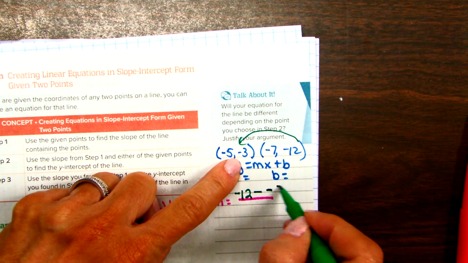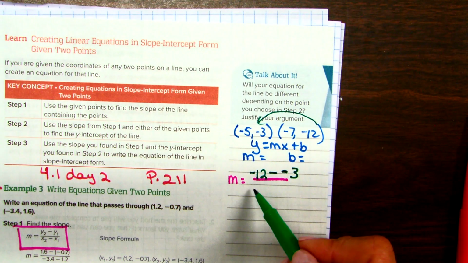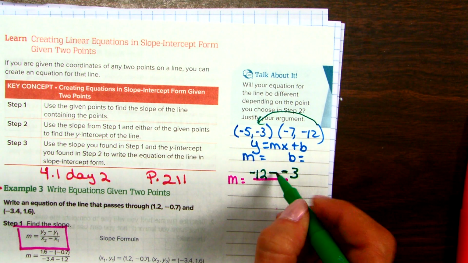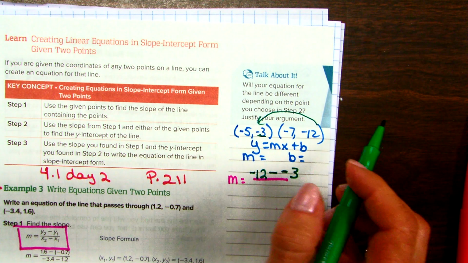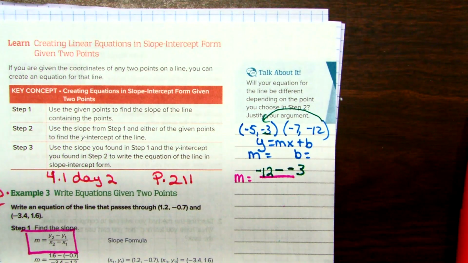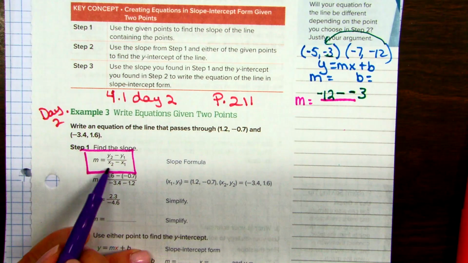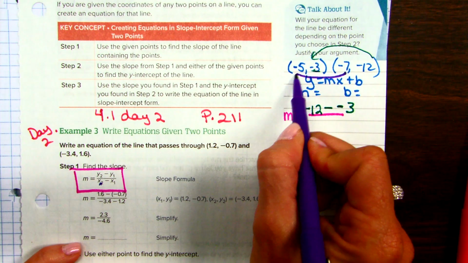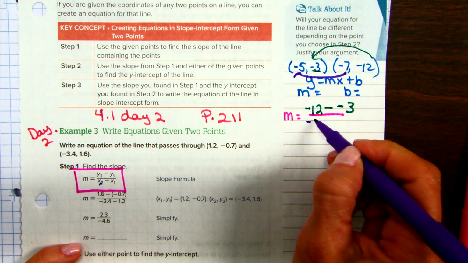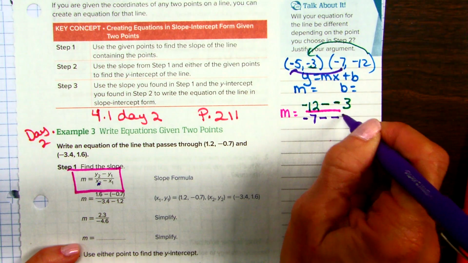-3. What some students have been doing is they're like, oh, I already wrote a minus. I don't write 2 of them. You have to. The minus is part of the formula, and that y value has a negative in front of it. It is totally fine to put a minus and a negative, okay? And then we do the denominator. Look, second x minus the first x. Second x minus the first x. -7 minus -5.